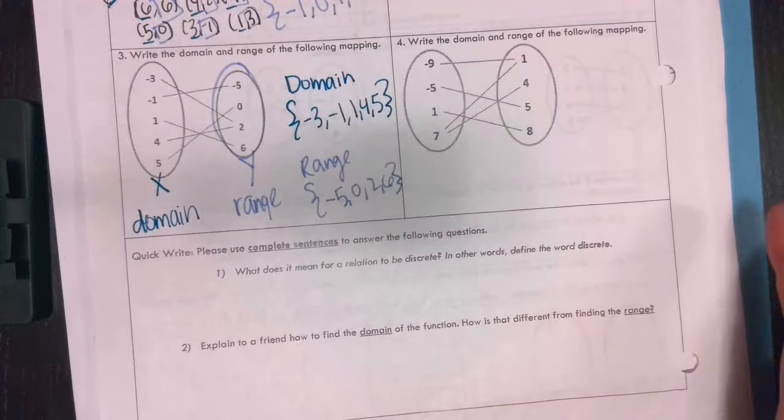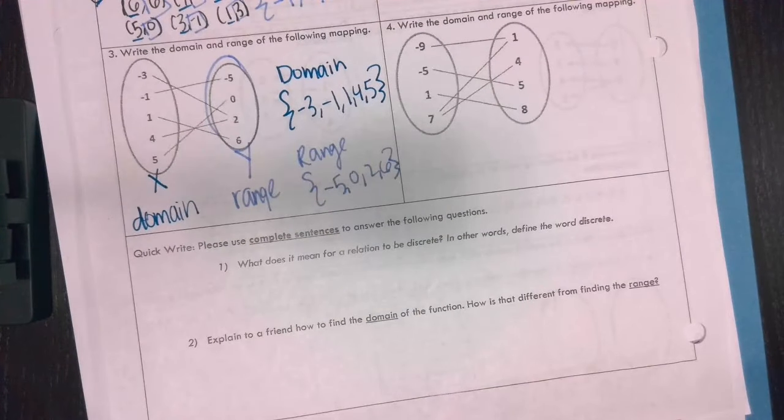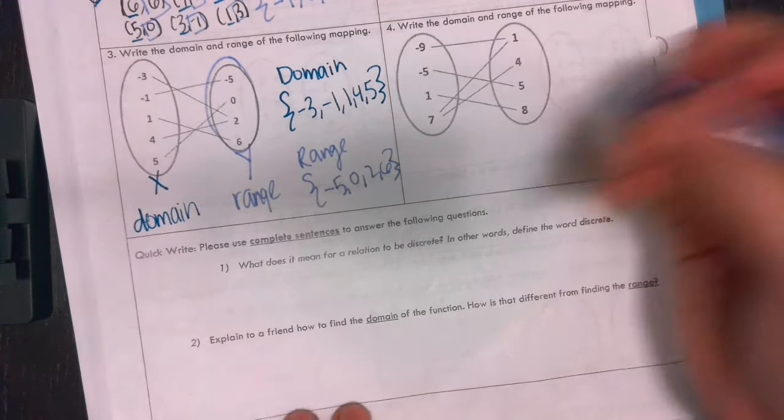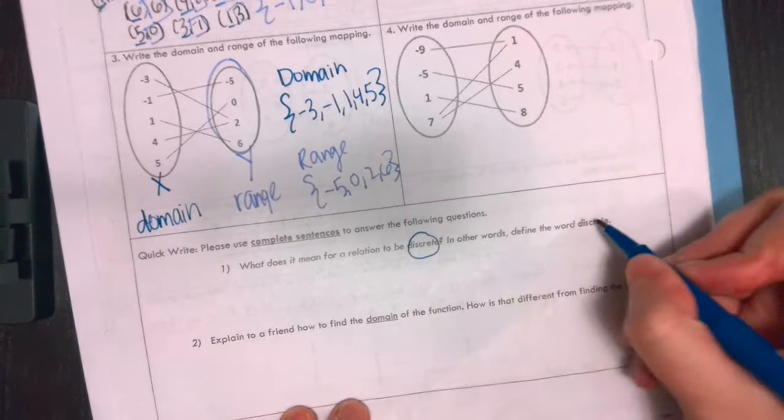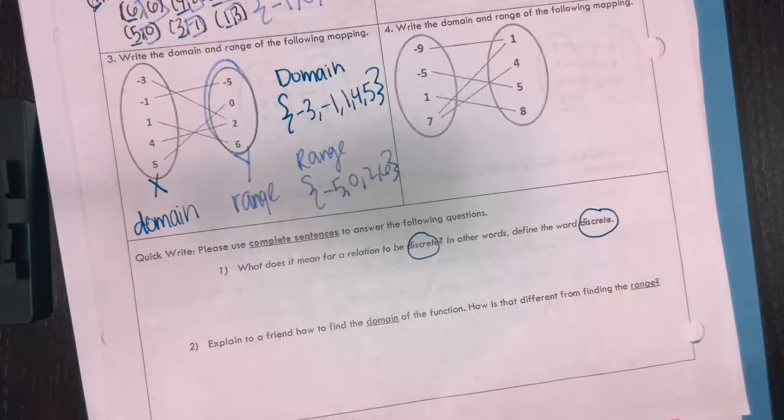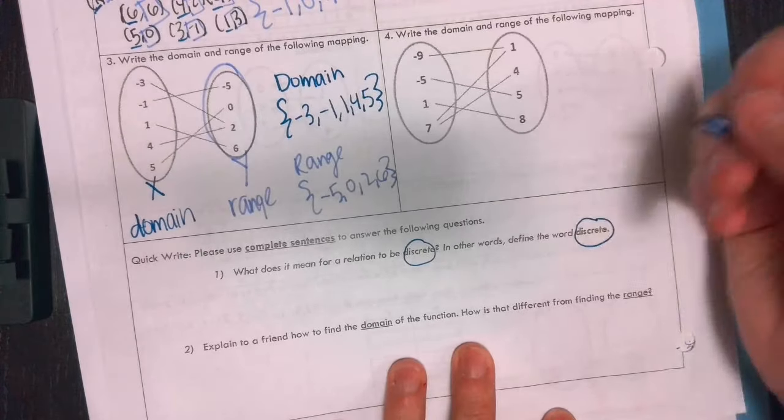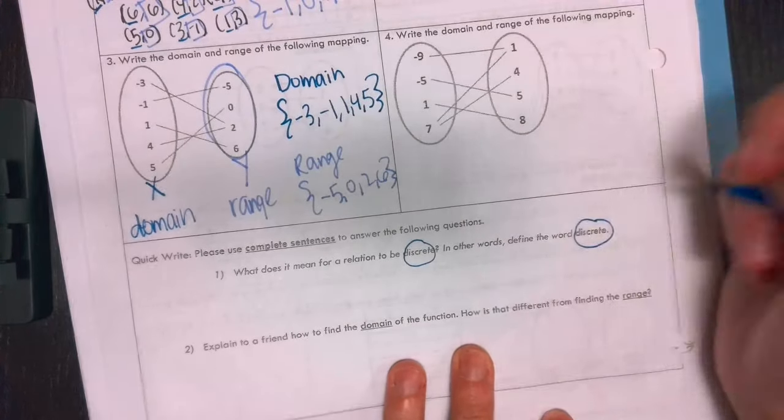Last thing I'm going to say, I'm going to intro this quick right at the bottom. It says, please use complete sentences to answer the following questions. Question 1, what does it mean for a relation to be discrete? In other words, define the word discrete. This is in our notes, which I know is in our binder. My hint to you is we either have two options for whatever relation can be.